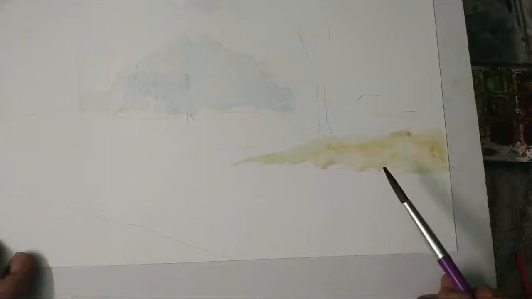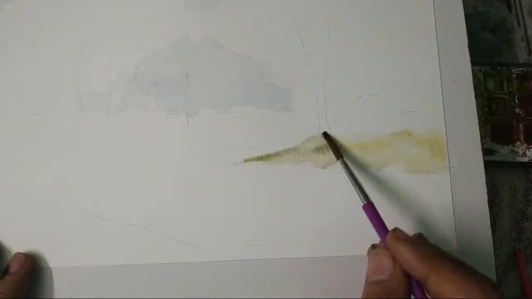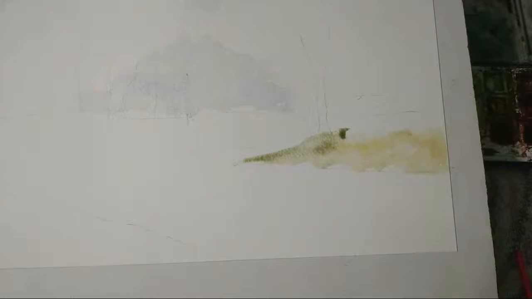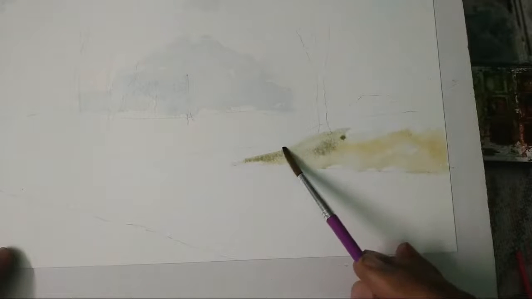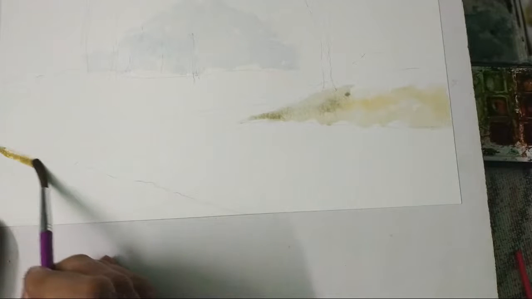Now this is a sort of slope on the sides, and there will be a different shade also, but initially first I have to apply this one. Now on this side there is a bit of slope.